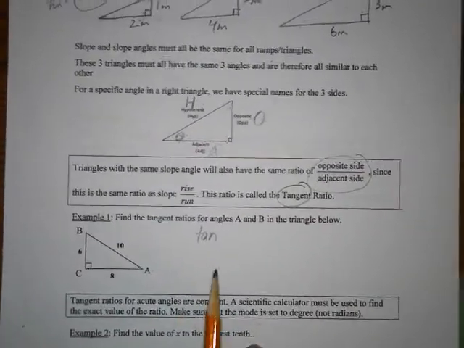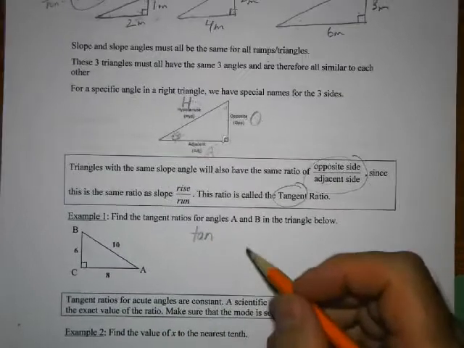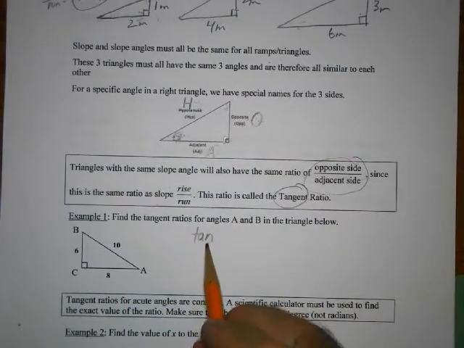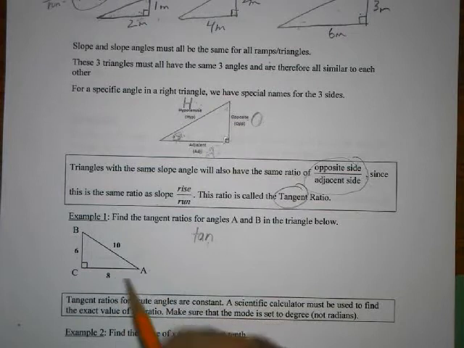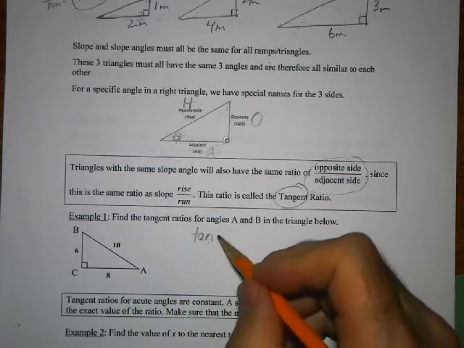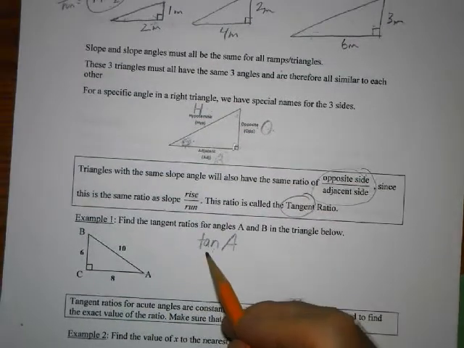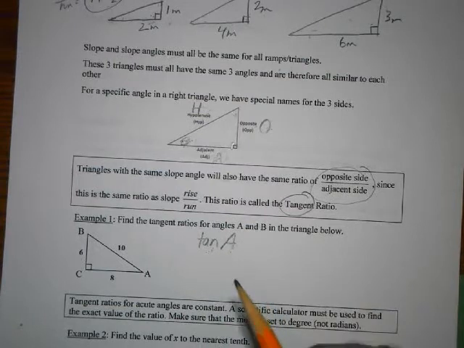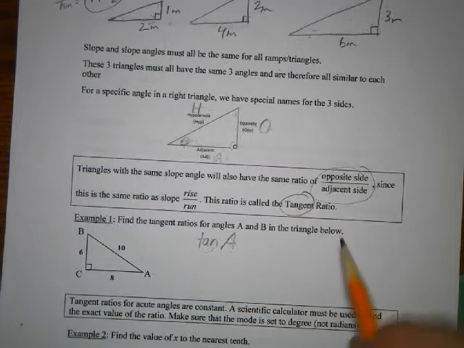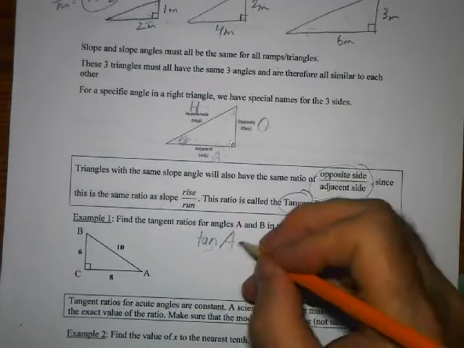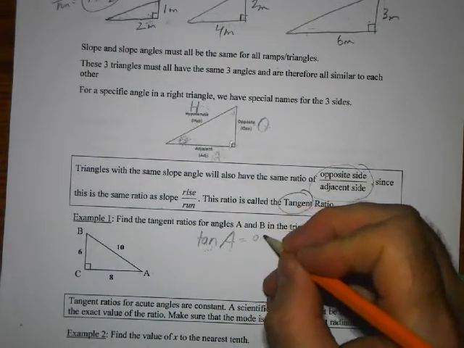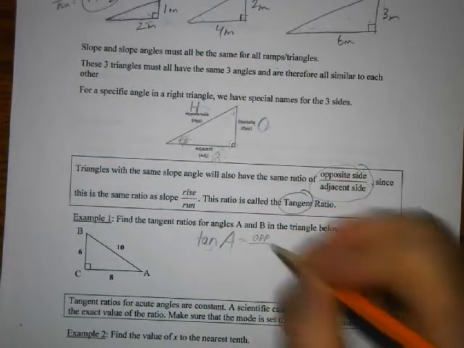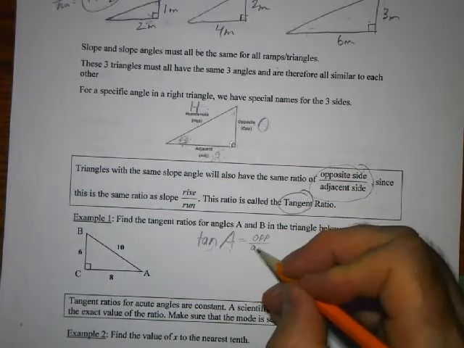Okay, so back to this question here. We want the tangent ratios for angles A and B, so I have to specify which angle I'm taking the ratio for. I'm going to start off with A. So we always say tan A. Tan A is going to be, I'll just do this in 3 letters, opposite over adjacent.